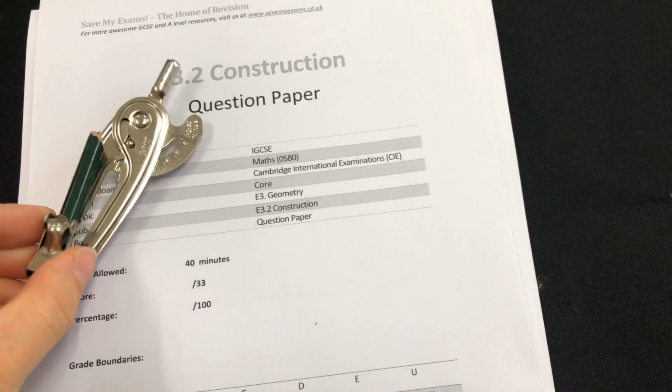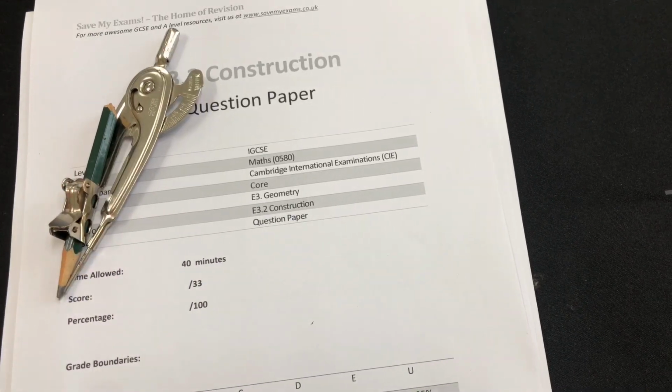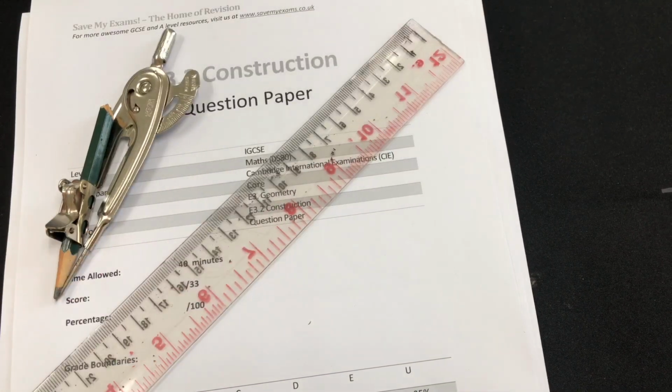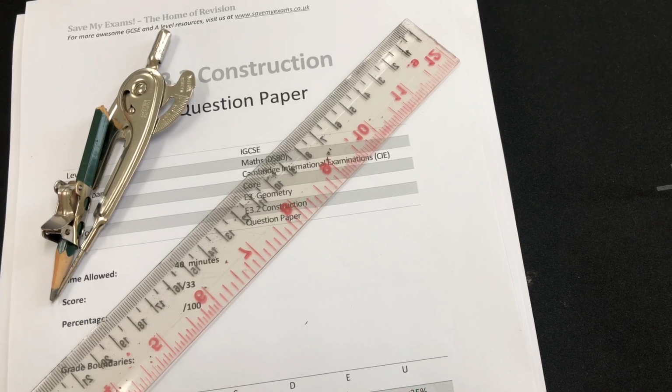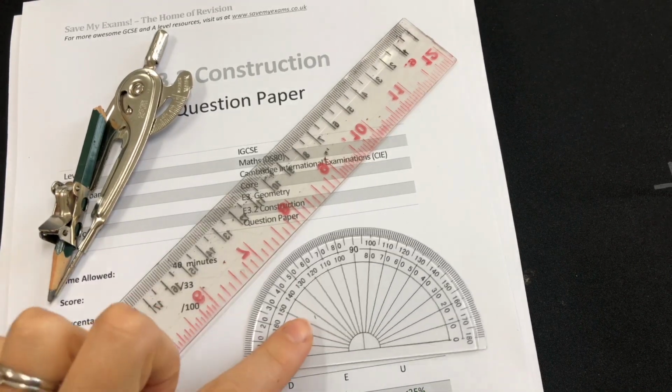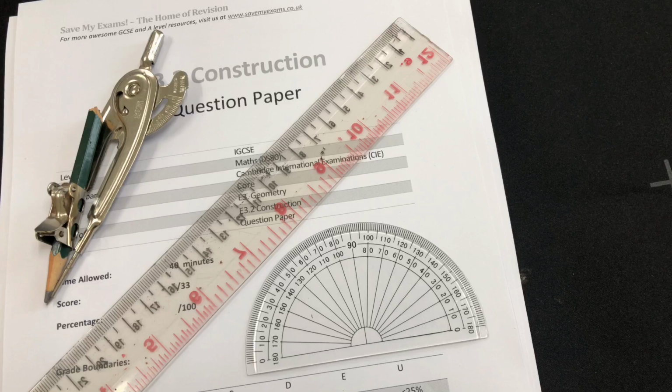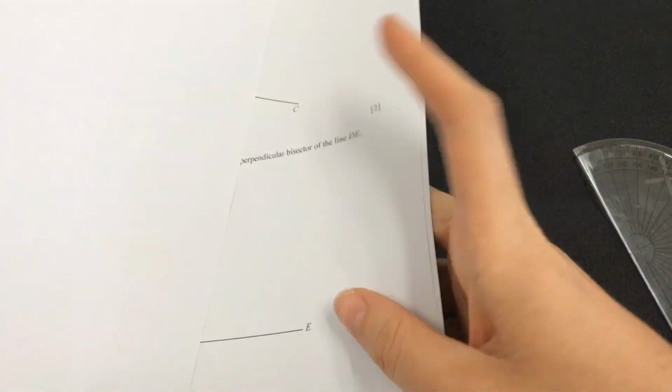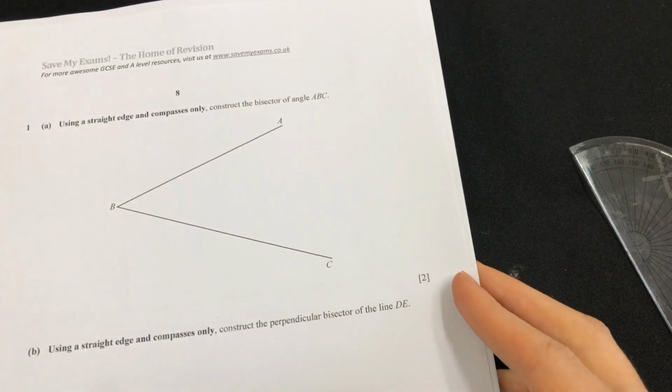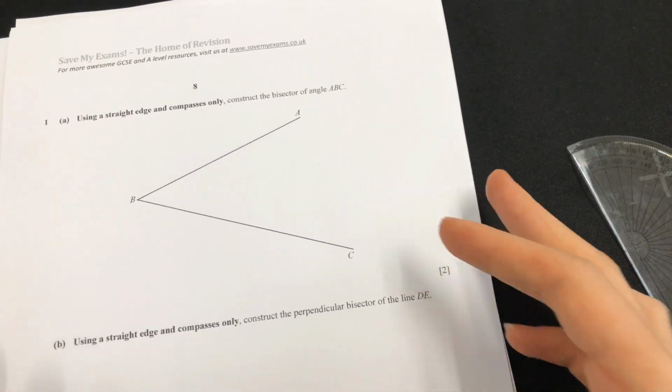Okay, so what we need is the basic equipment. We need a sharp pencil, a compass, a straight edge, often called in the exams, e.g. a ruler, and we need a protractor. Okay, so I'm going to go on to the first question. Now this first question basically deals with the basics of constructions.